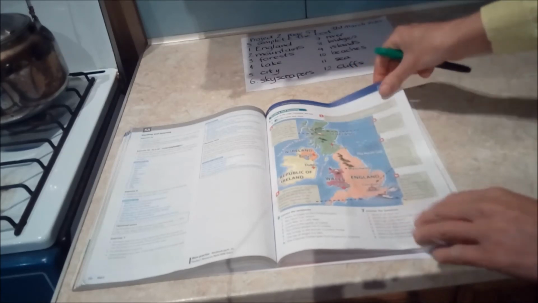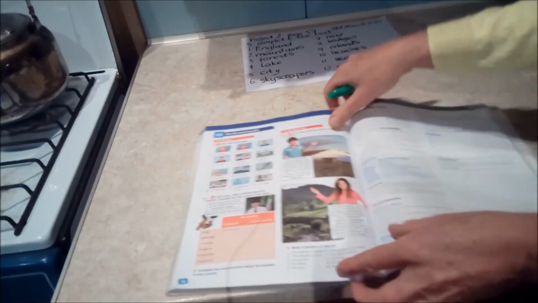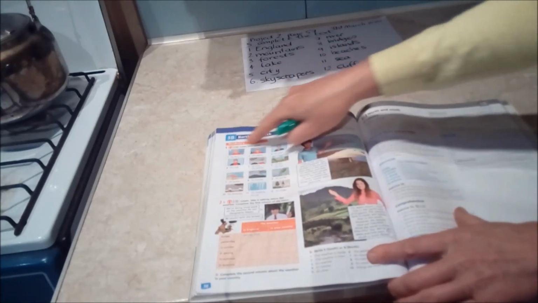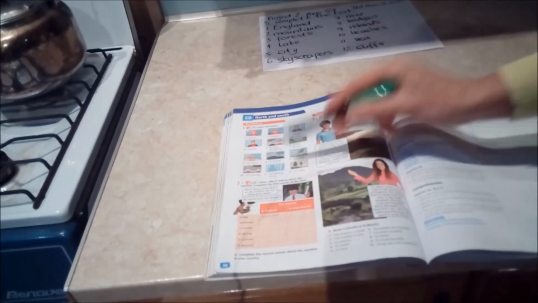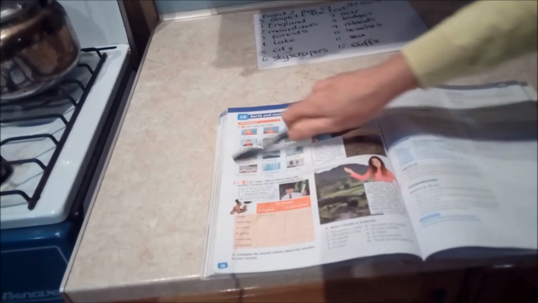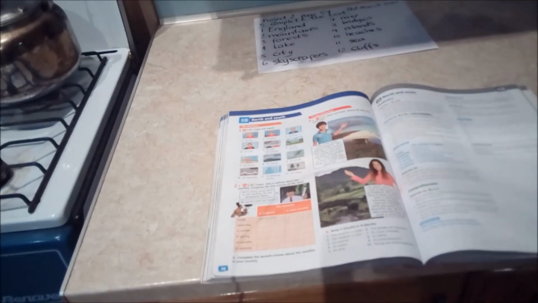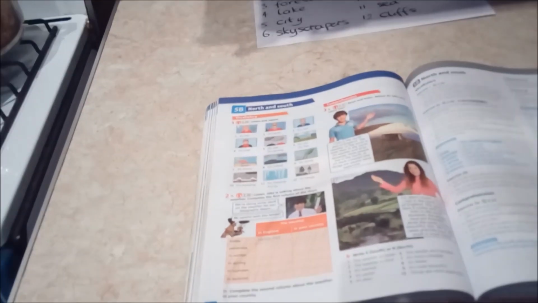Right. Last thing to do today is a little bit of practice of the weather on the next page, on page 58. So you need a pen or a finger and we're going to play Find the Picture. So it's raining. That's very easy. In the middle, number 5. It's snowing.